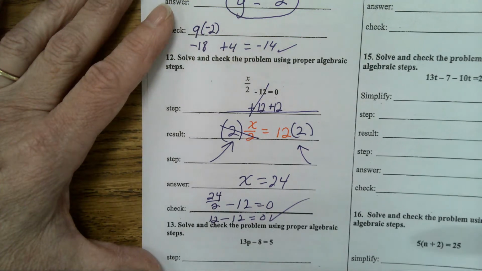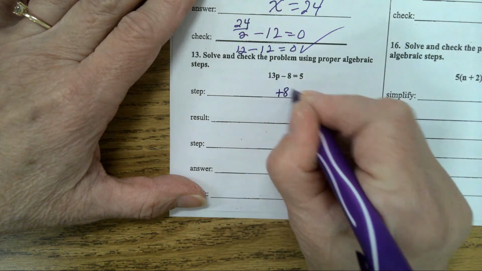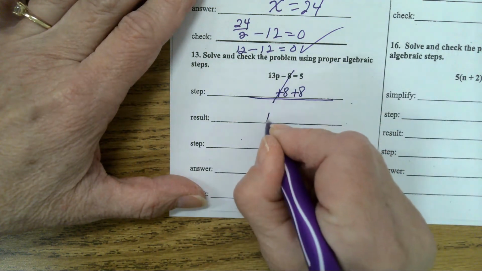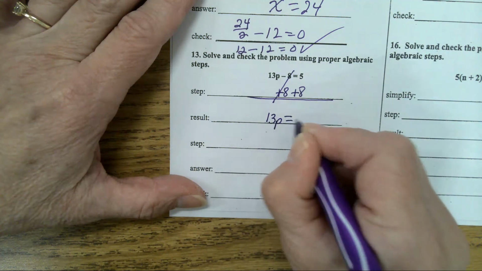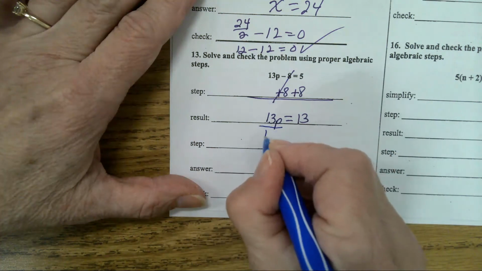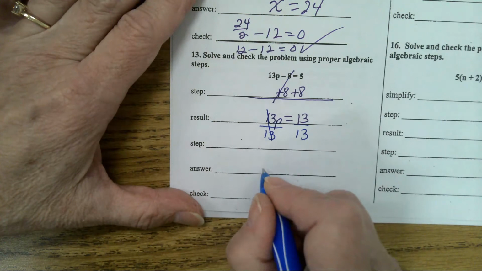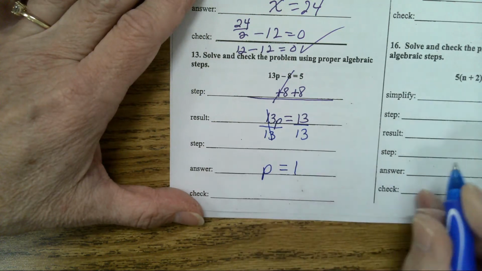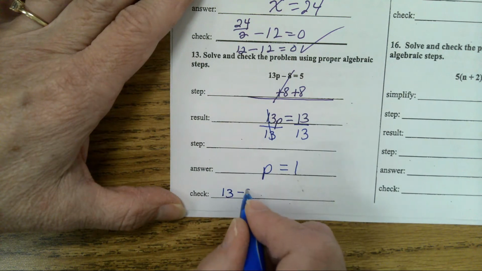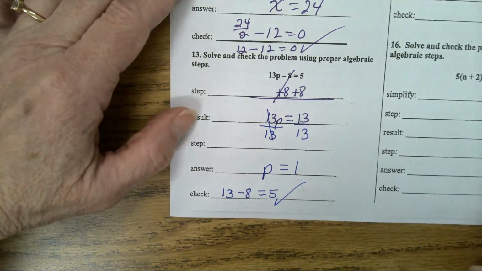Okay, let's go on to number 13. Add 8, add 8. 13 times p equals 13. Divide by 13, divide by 13 to undo the multiplication. P equals 1. Well, 13 times 1 is 13 minus 8 equals 5. Yes, it does. Any questions?